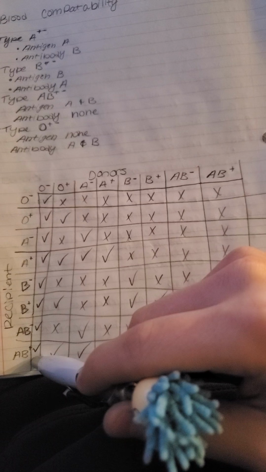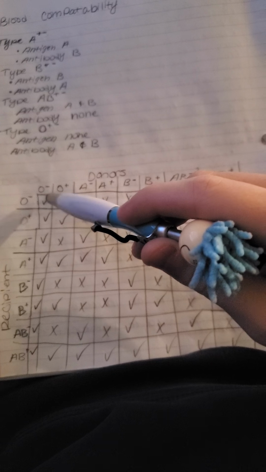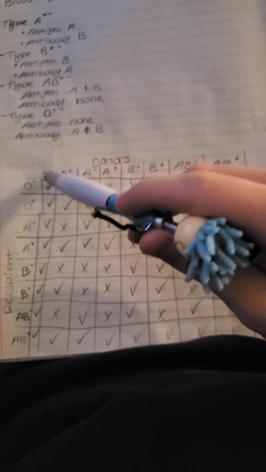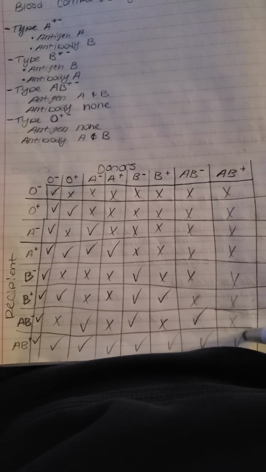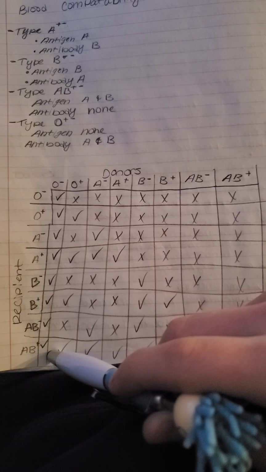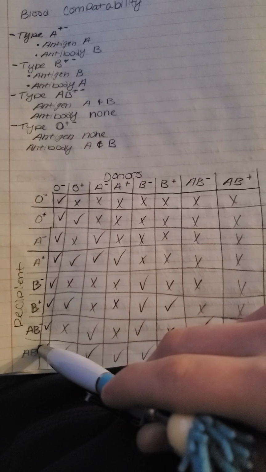So O negative, as you can see, can donate to every single kind of blood type. And that is why it is actually the universal donor. So O negative is your universal donor. And AB positive can accept all kinds of blood from everyone. And that is why it's your universal acceptor.